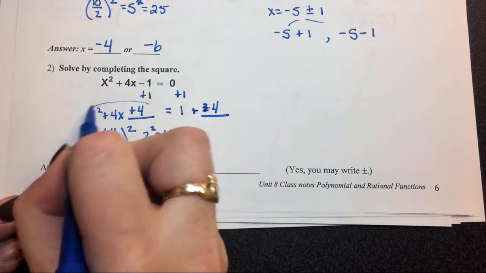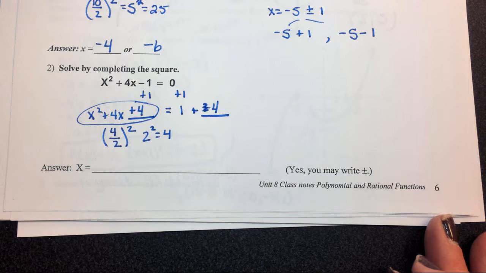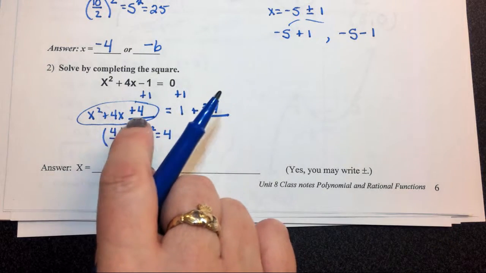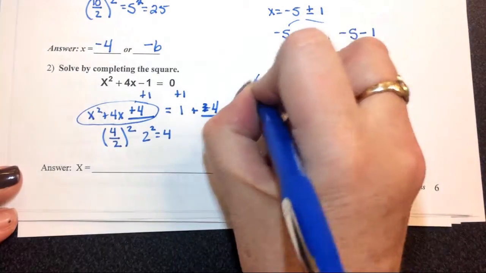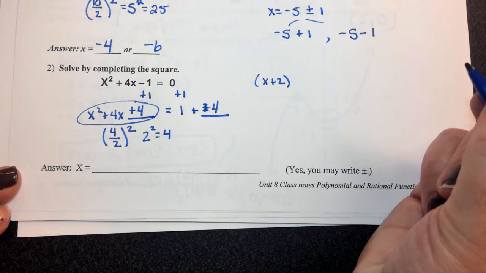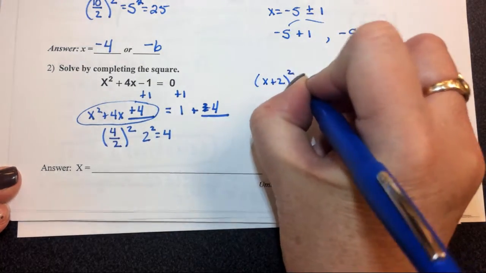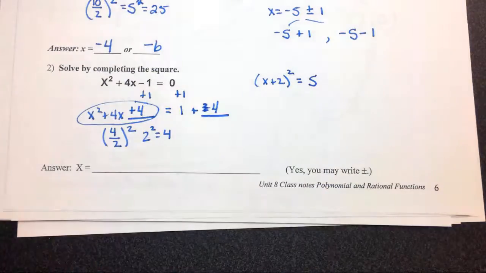So now you should have on the left-hand side a trinomial that you can factor. So what are your factors of 4 that add together give you 4? 2 and 2. So I could write this as x plus 2 times x plus 2, or write it as x plus 2 to what power? Squared. Equals 1 plus 4 is 5.